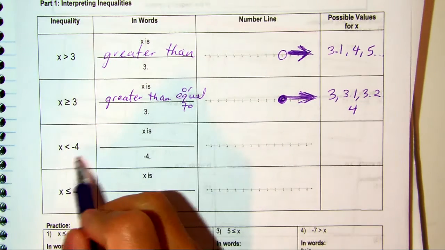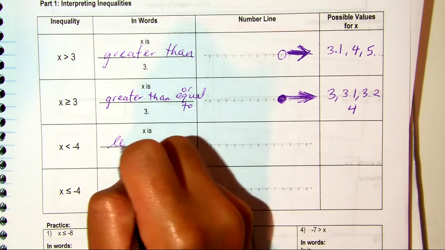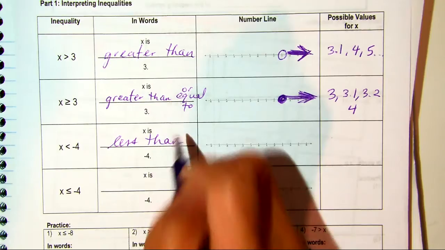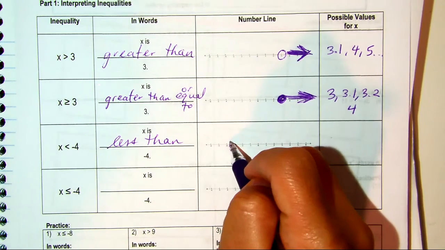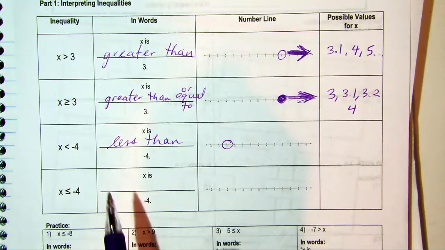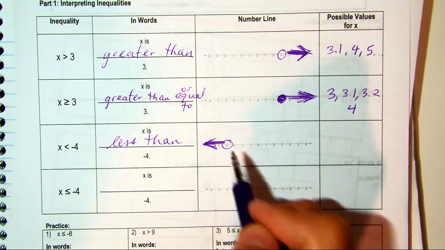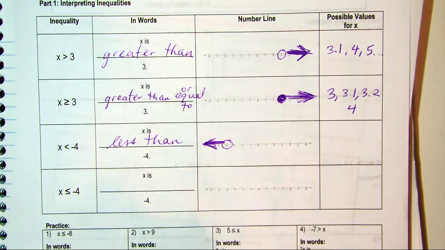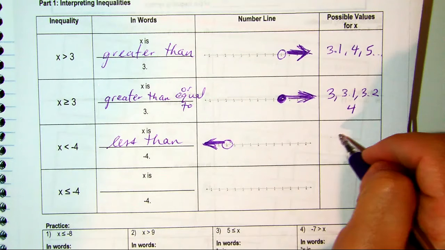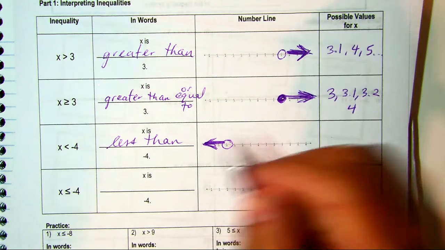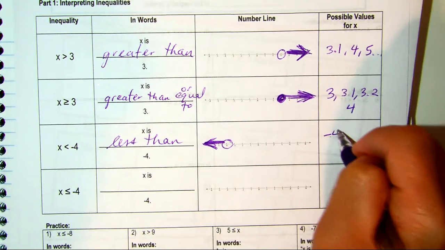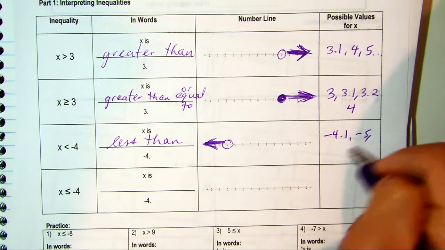Next, x is less than -4. So we find -4. Less than means we're going to the left. Less than doesn't mean equal, so we don't do a solid. And the answer would be everything to the left side. For example, -4.1, -5, -6, etc.